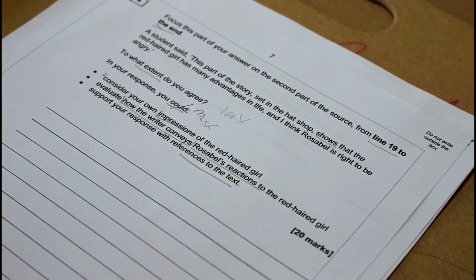So if we look at the extract that we need to look at, if I read the first part of it, but there had been one other.